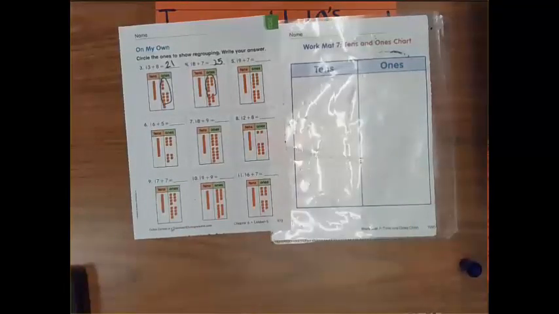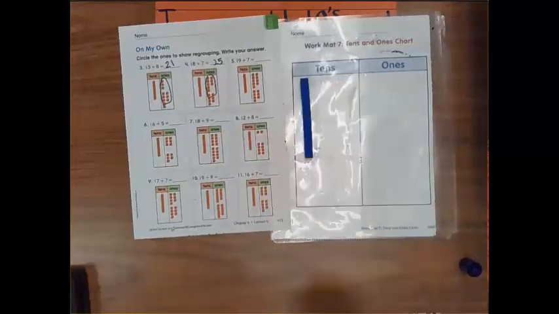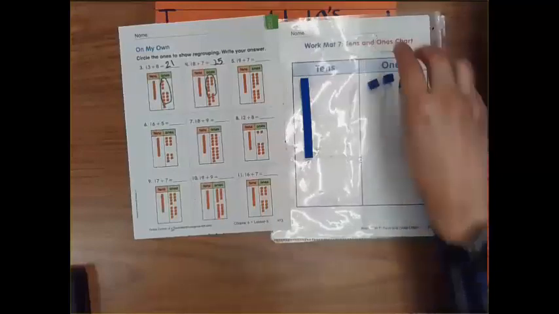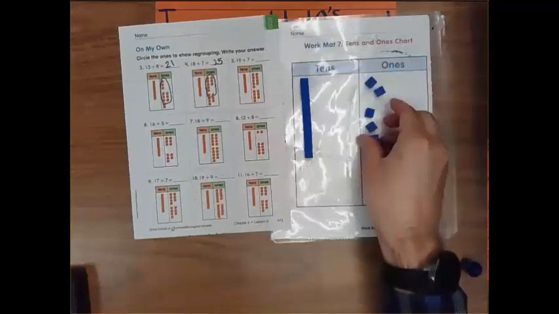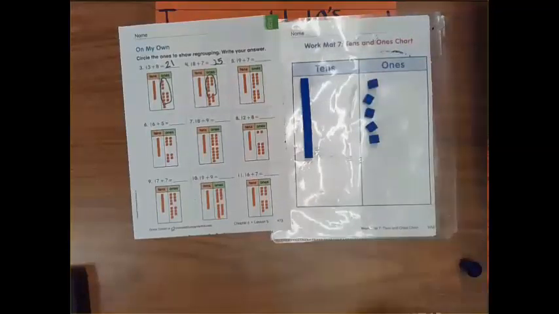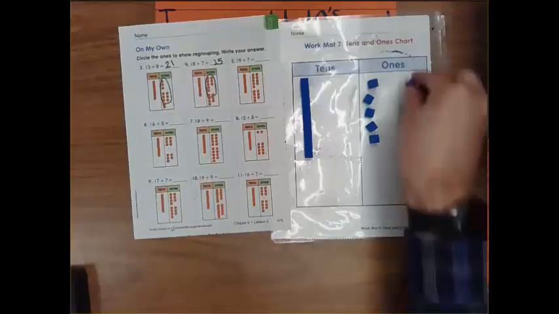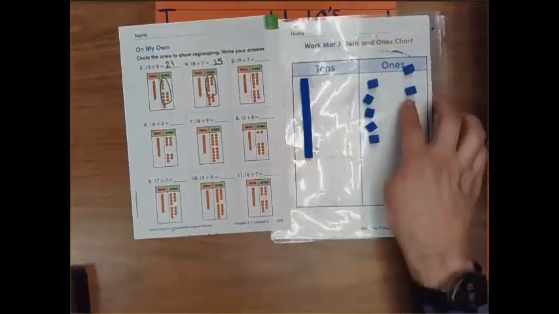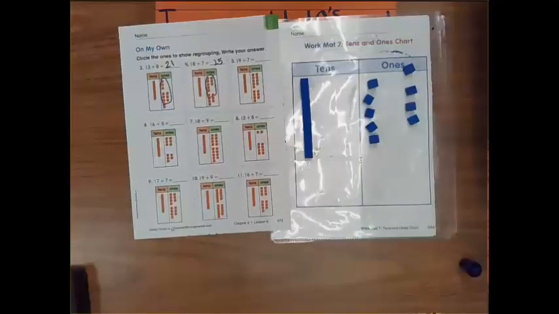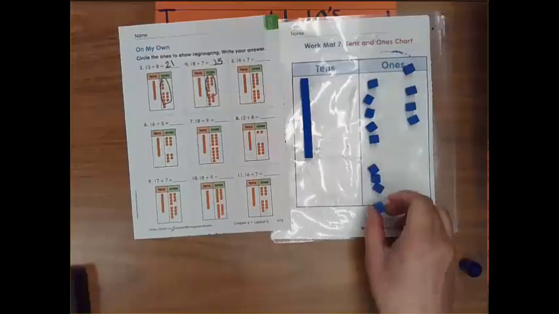So now we're going to do 19 plus 7. So 19. Okay, so that's 5, 6, 7, 8, 9. That's 19, 1 10, and 9 ones. And then 7, let's add 7 more.